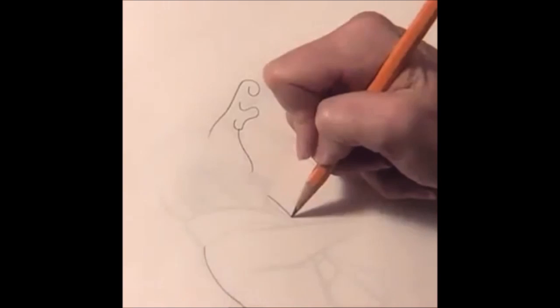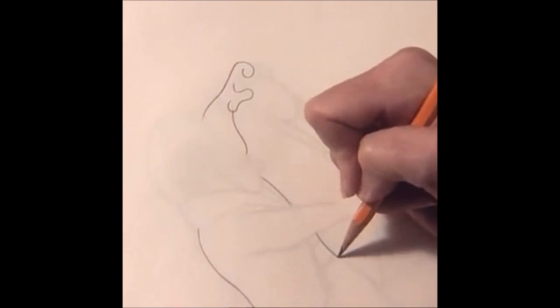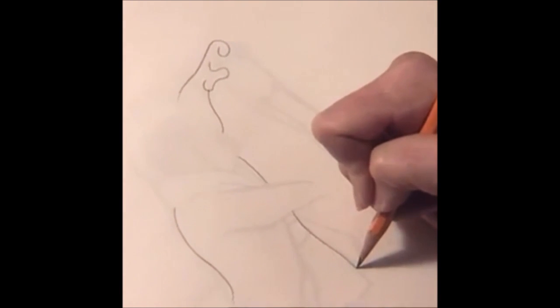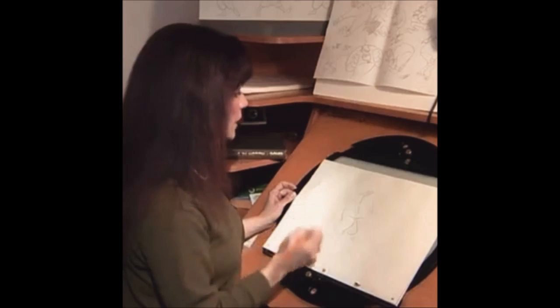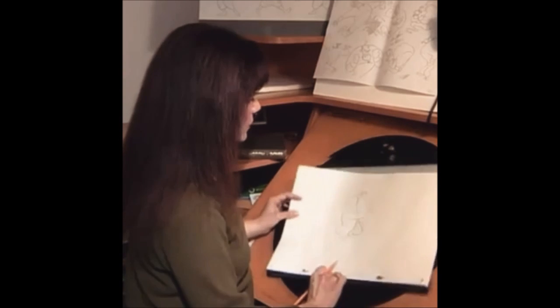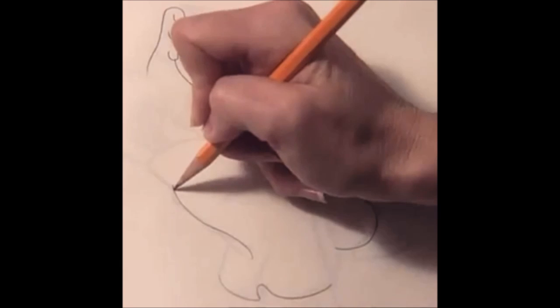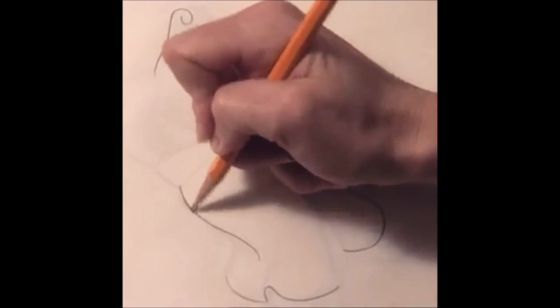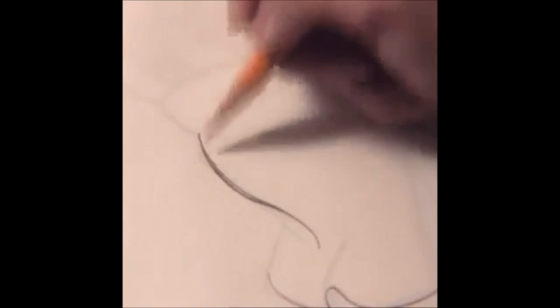When we would clean up a drawing in traditional animation, it would be one beautiful flowing line. In Aladdin, because of the thick and thin, we have to do a second pass on every single line so that it starts off thin, thickens in the middle, and ends up thin again.